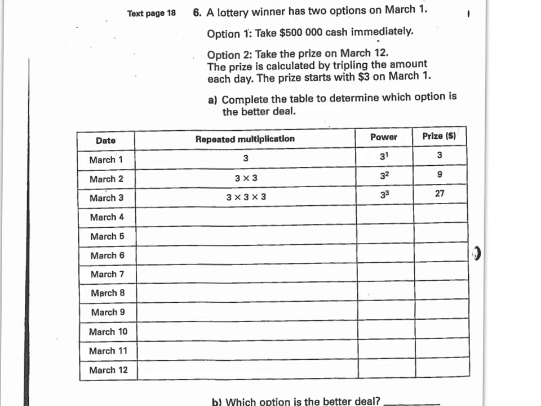Now it is your turn to complete this question. A lottery winner has 2 options. They can take $500,000 cash immediately, or they can take the prize on March 12th after the prize is calculated by tripling the amount each day. The prize starts with $3 on March 1st. You are going to complete the table to determine which option is better. The first 3 days are completed for you.